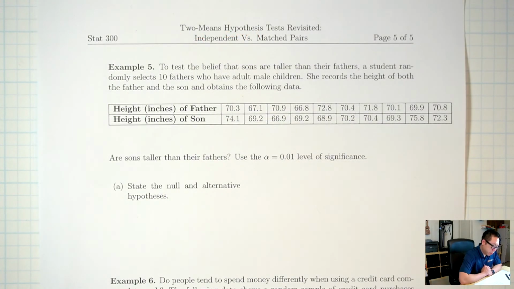Example 5. To test the belief that sons are taller than their fathers, a student randomly selects 10 fathers who have adult male children. She records the height of both the father and the son and obtains the following data. Are sons taller than their fathers?